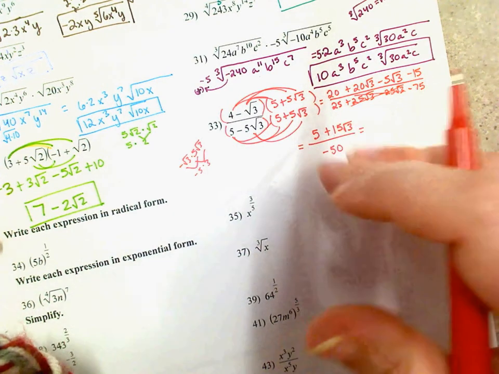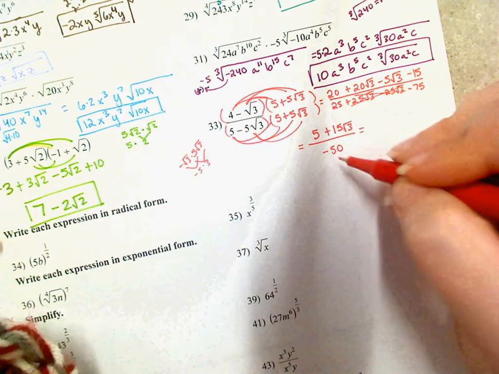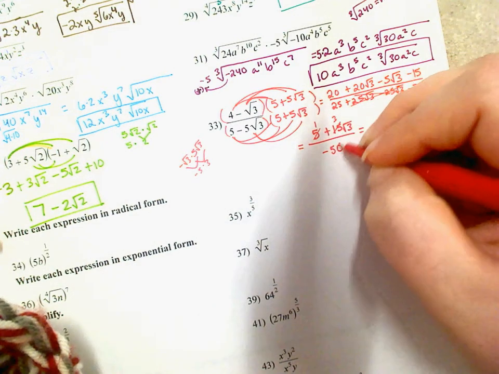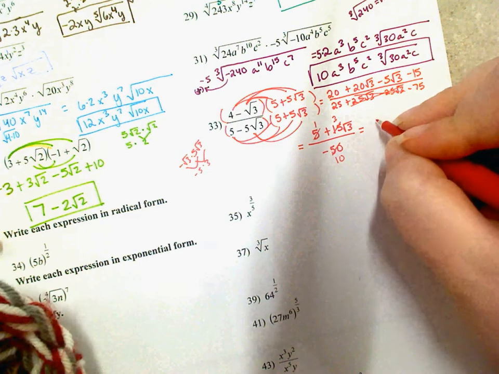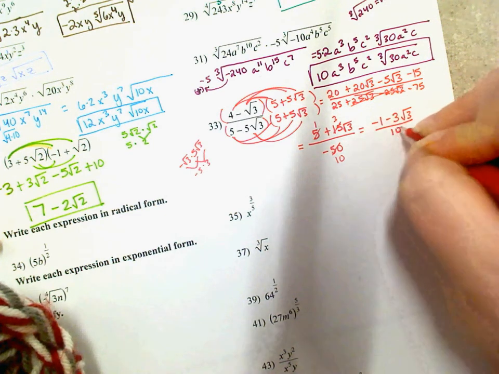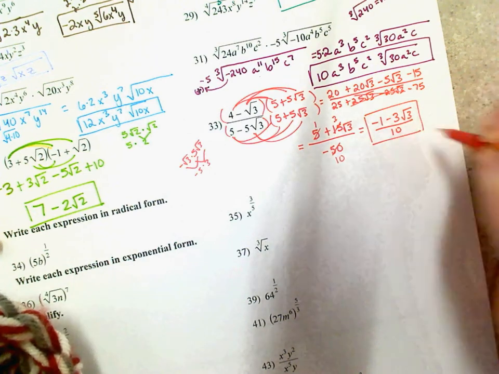But 5, 15, and 50 all divide by 5. So my answer is actually going to be negative 1 minus 3 square roots of 3 divided by 10. Float the negative to the top and divide everything by 5. Okay.